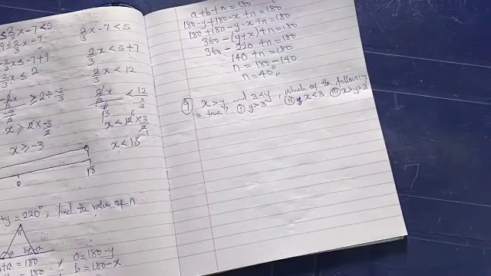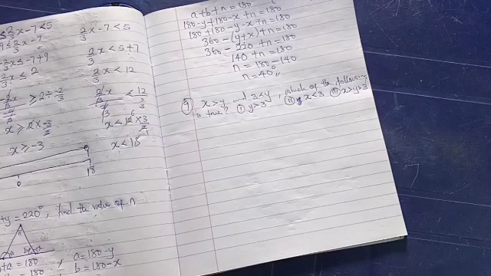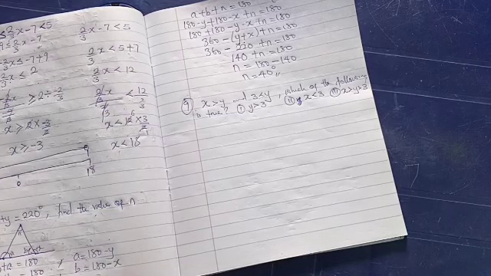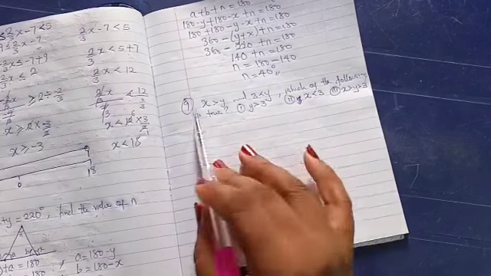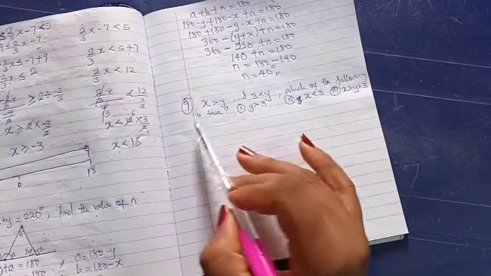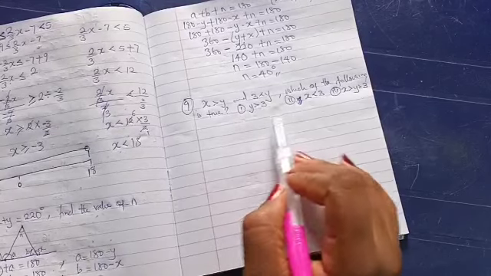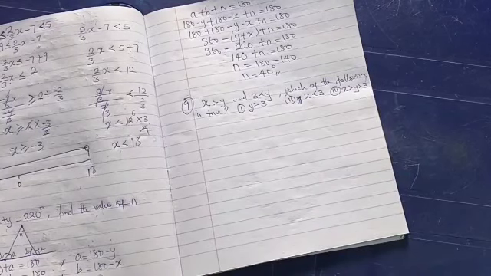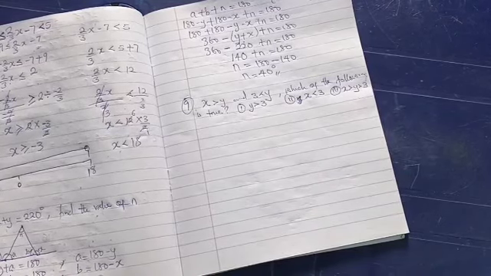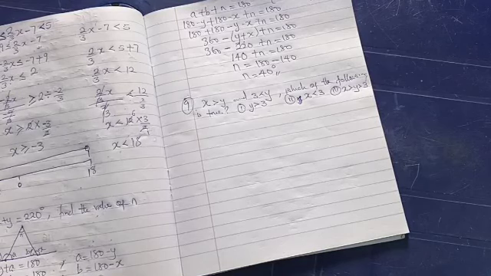Okay, so the number 9 question says x greater than y and 3 less than y. So which of the following statements is true? Is or are true, actually. So we have option 1, option 2, and option 3. Now it's quite a dicey question. It's not too dicey, like not difficult, but it needs a lot of your thinking.